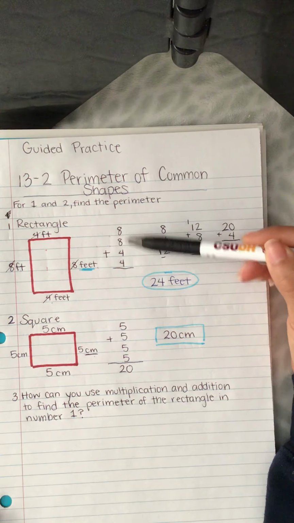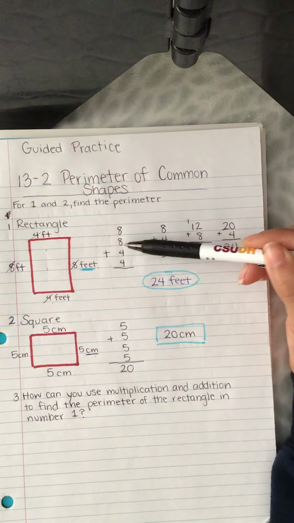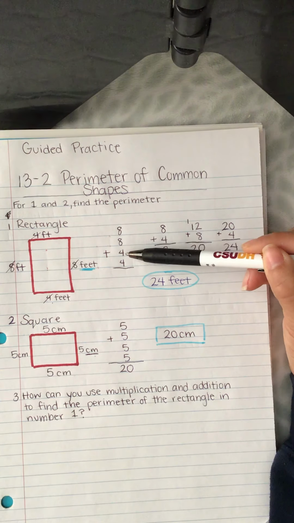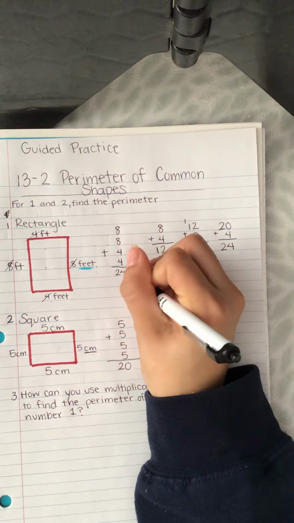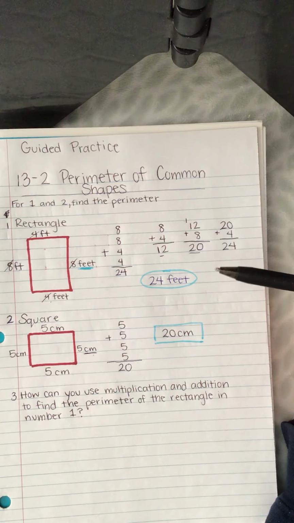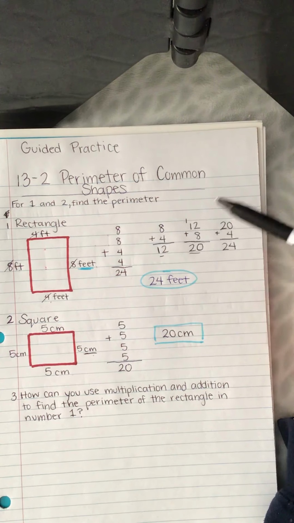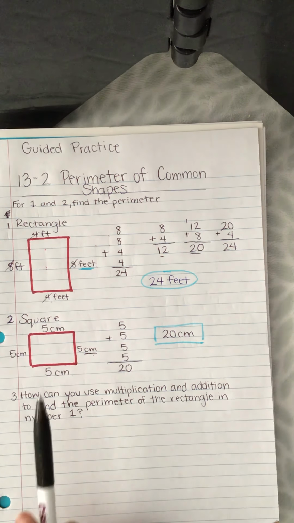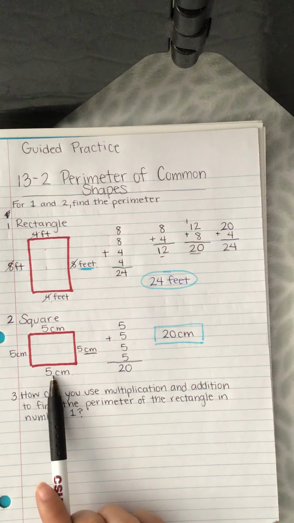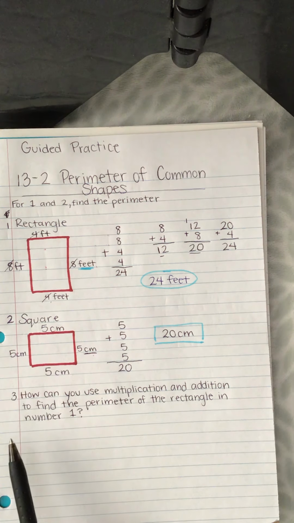If you want to, looking back at number 1, you can do 8 plus 8 is 16, plus 4 is 20, plus 4 is 24. Either way, you should get the same answer if you decide to add them all together at once or to break it down. For number 2, it was a little easier because we're just skip counting by 5, right?